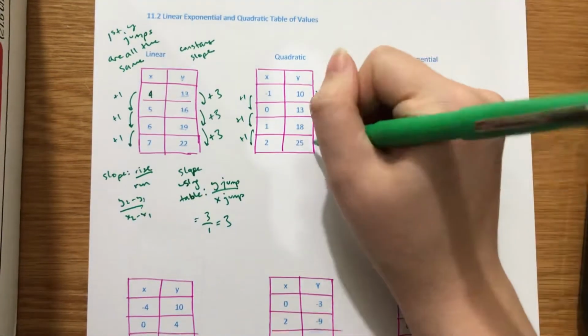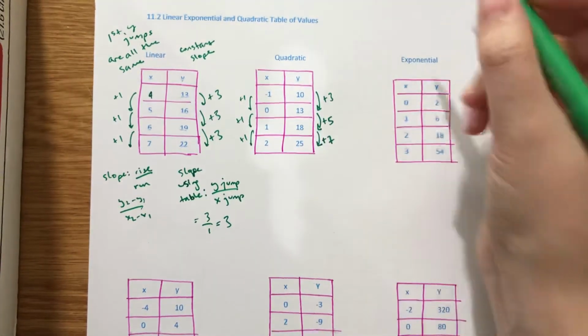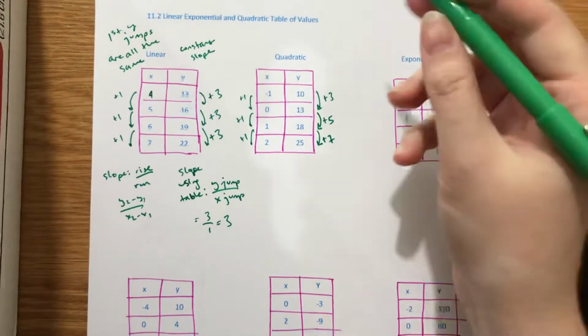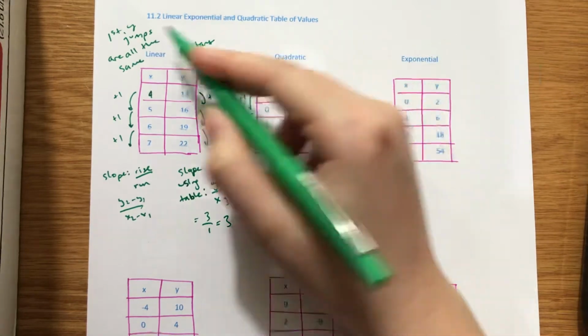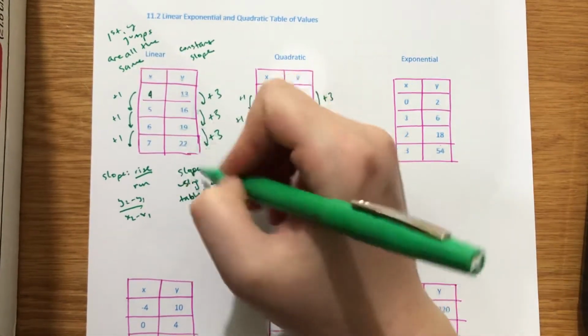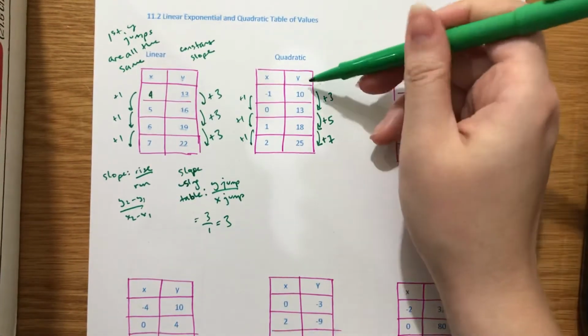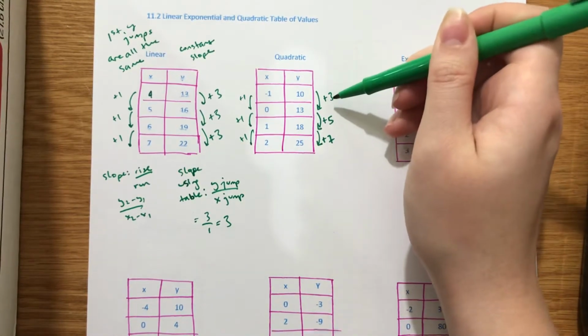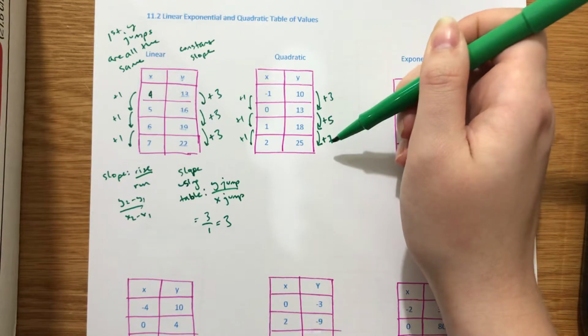So what you're going to do is figure out the jumps from each one. If you notice, the linear one, your first set of jumps are all the same. Great, that makes it linear. Now a quadratic, the first set of y jumps here are not the same. We have plus 3, plus 5, plus 7.